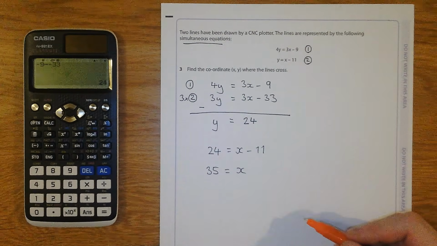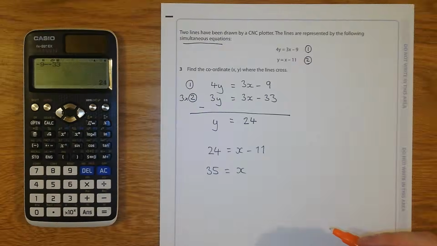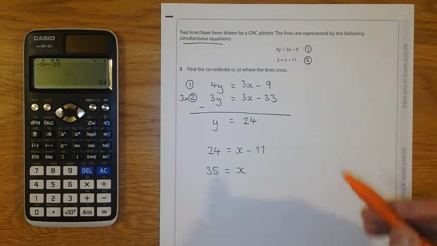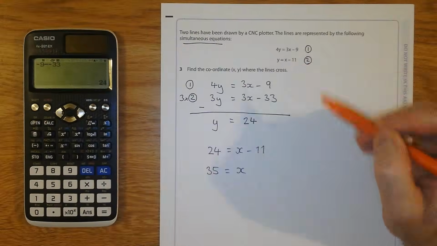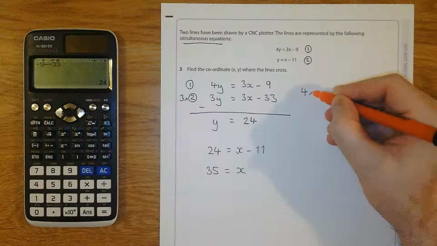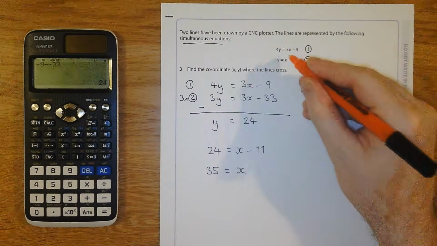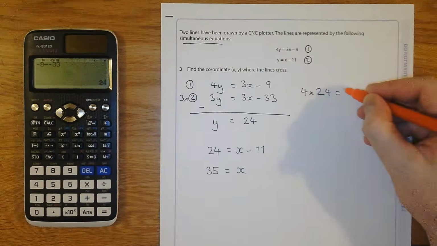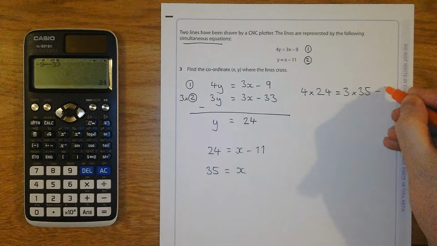Before I write my answer, there's a number of ways that I could check this. The first is I could do it manually. I used equation 2 for my substitution, so I'm going to use equation 1 for my check. 4y, or 4 times y is 24. 3x, x is 35, so 3 times 35 minus the 9.